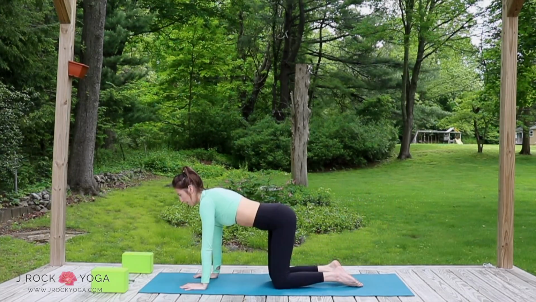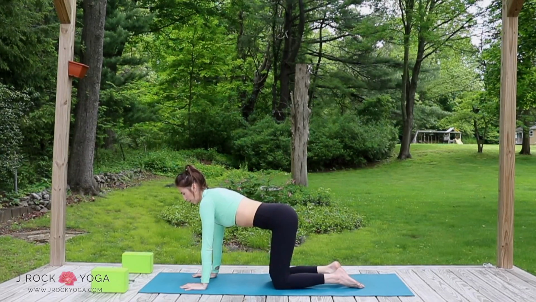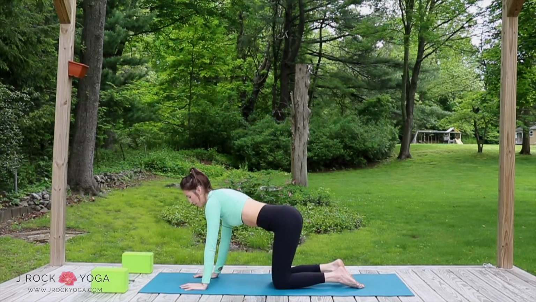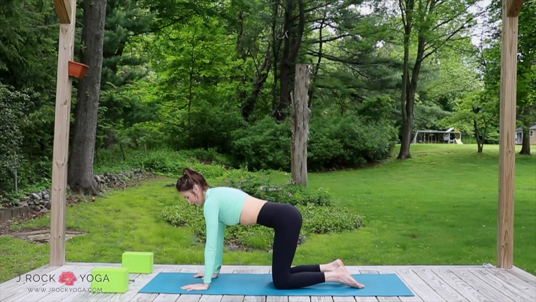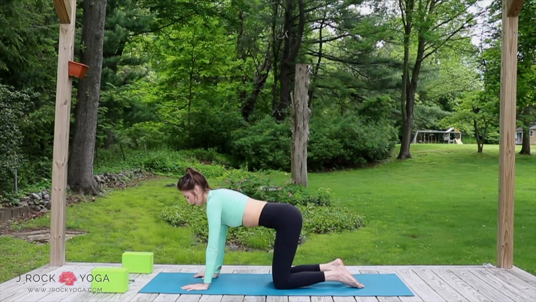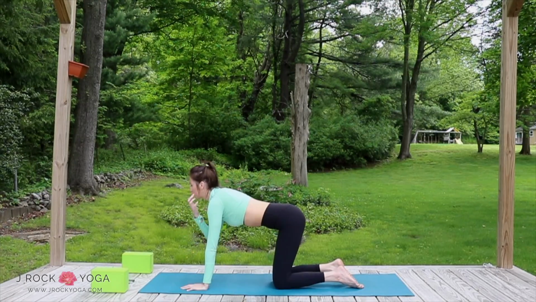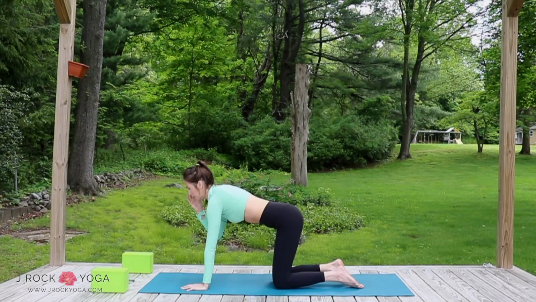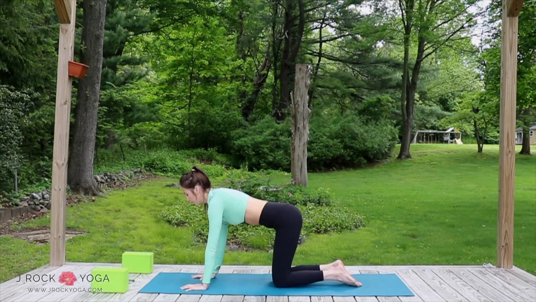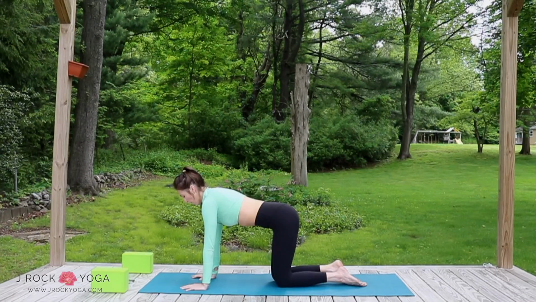Everything comes back down. Give yourself a little hip wiggle. Let's take a big breath in and open your mouth. Let that go. Good. So the core should feel nice and engaged. What we're going to do now is move into our half pigeon.